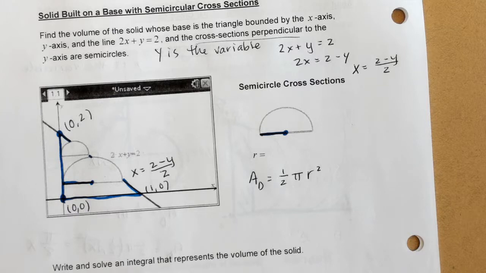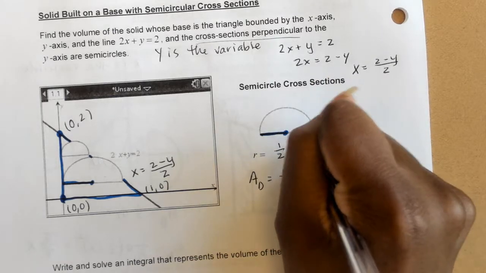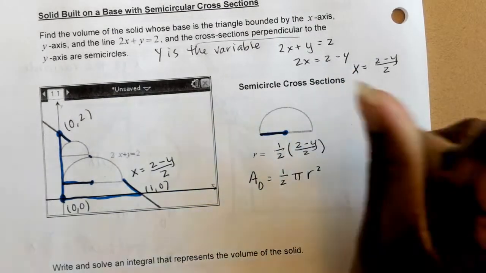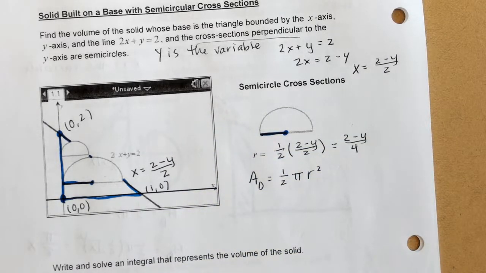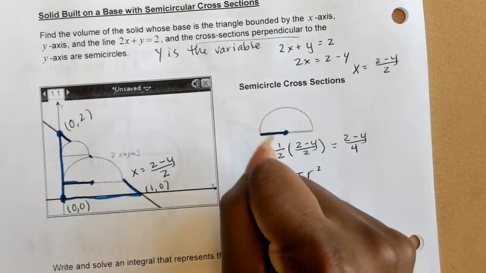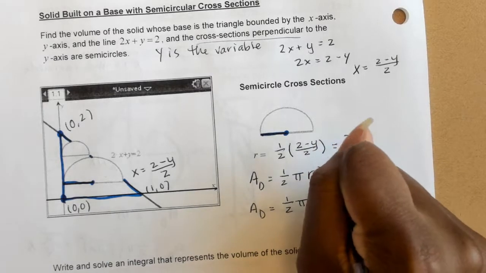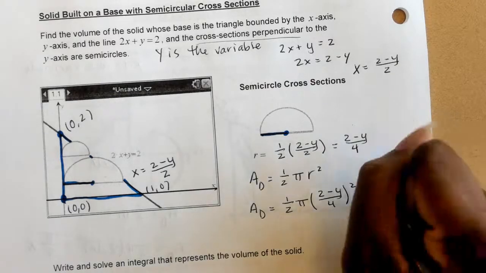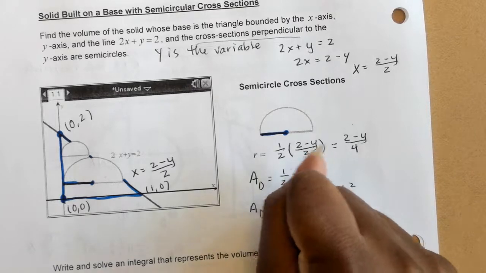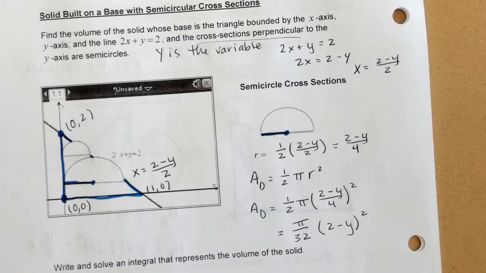So r is equal to 1/2 of (2 minus y) over 2, which is equal to (2 minus y) over 4. So the area of our semicircle is going to be 1/2 pi times ((2 minus y) over 4) squared, which is equal to pi over 32 times (2 minus y) squared.